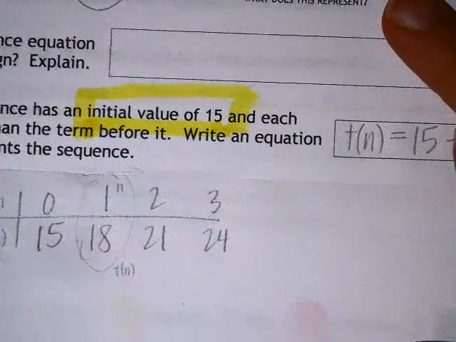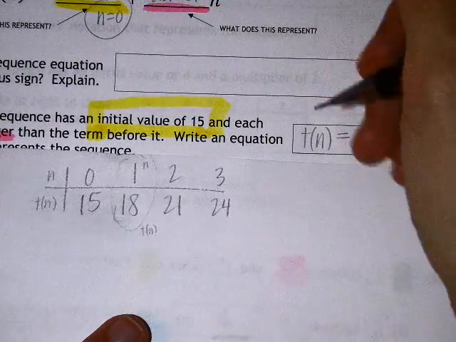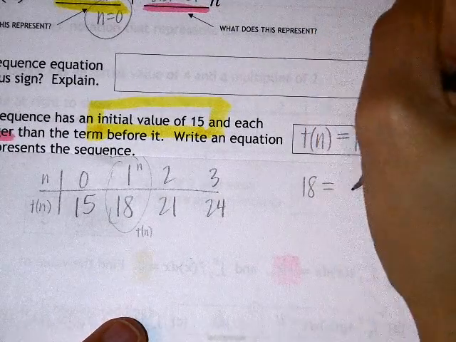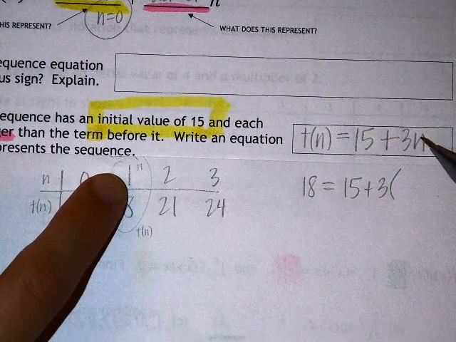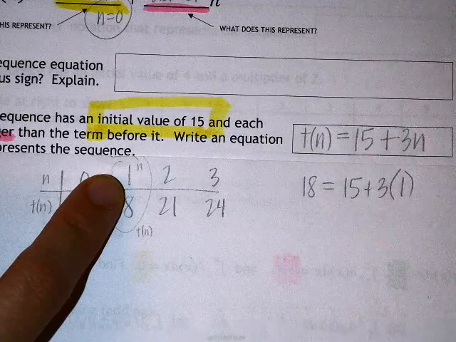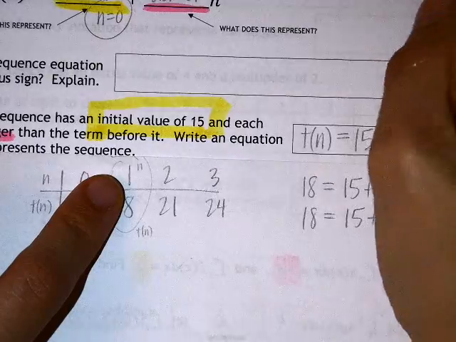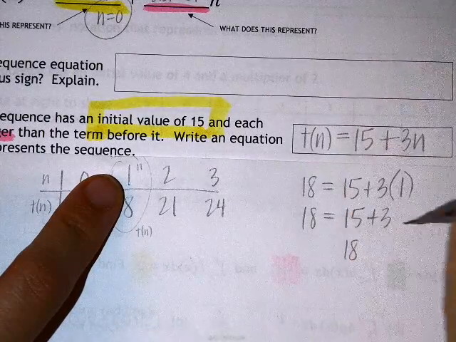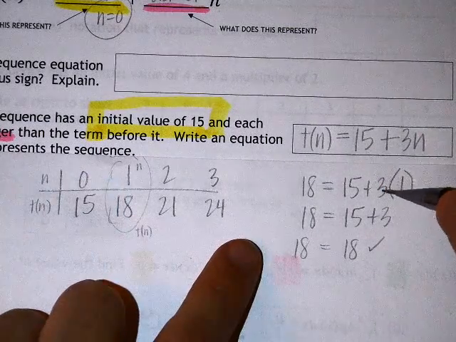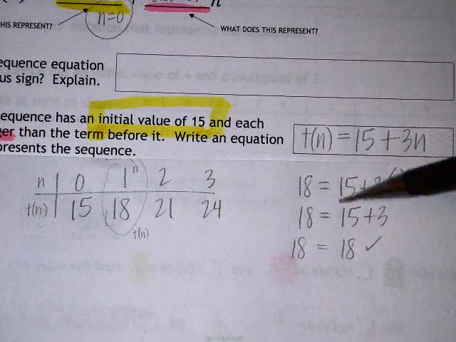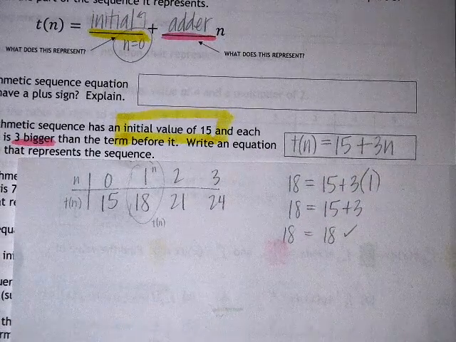If I test my equation, I can plug in 18 where it says t of n equals 15 plus 3 times. I can plug in 1 where the n was, and I can test. Is this true? I have 15 plus 3 times 1 is 3. 15 plus 3 is 18. Hey, yeah, that is going to be true. That actually works. So sometimes if you're not sure about an equation, you can test it. You can build a little table and test. If that sounds like too much work, you can check the answer key as well.